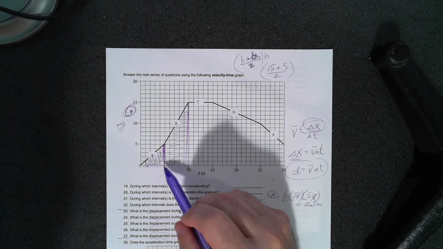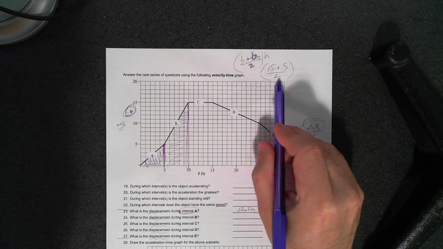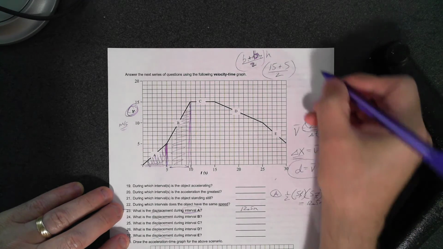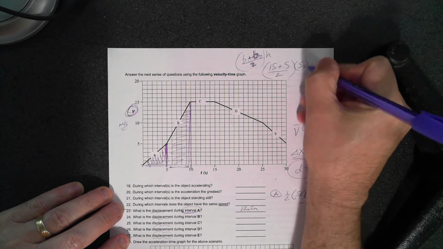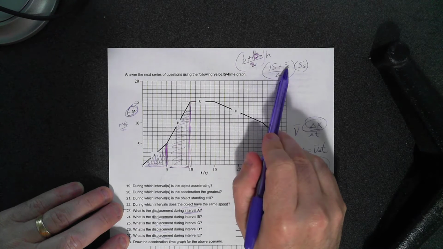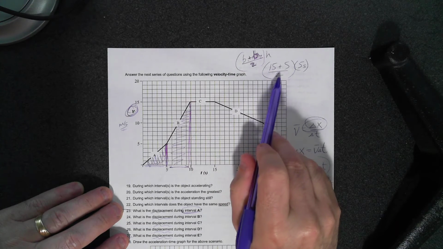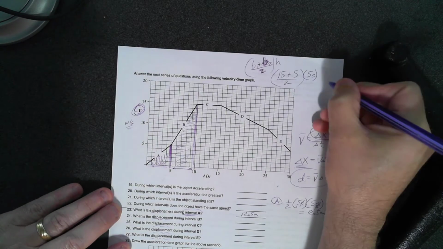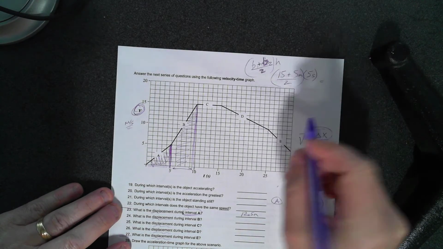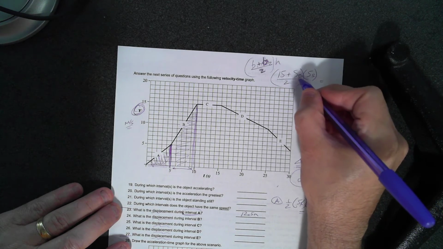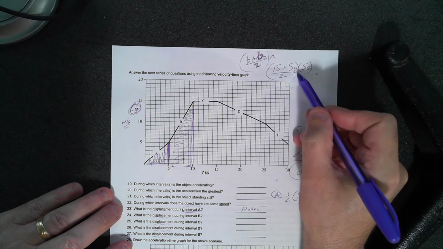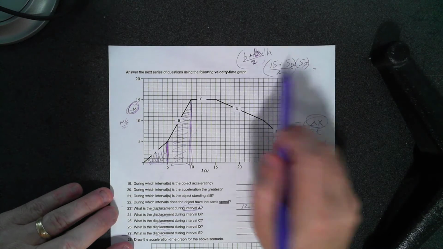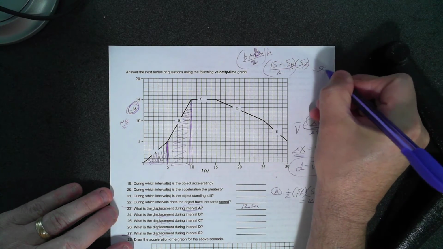So I've got the 15, I've got the 5, and divided by 2. And now I just need to multiply by the height, which is my time here of 5 seconds. So we're going to get 20 divided by 2 is 10 times 5. And this was in meters per second, remember? So again, my seconds will end up canceling, and I'll get an answer just in meters. An answer of 50 meters.